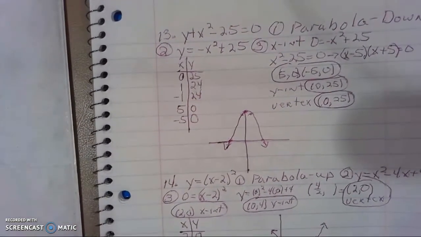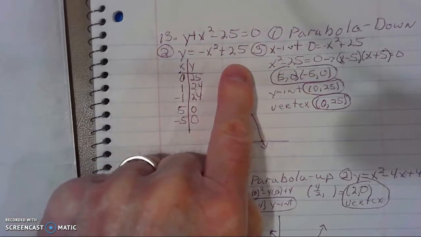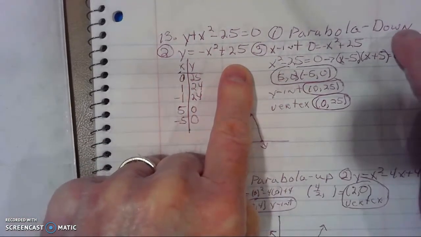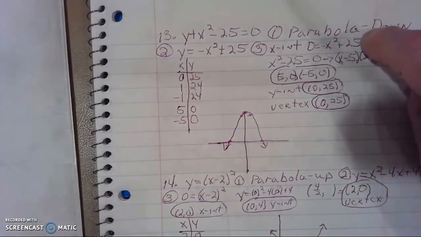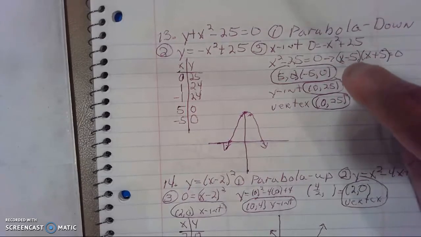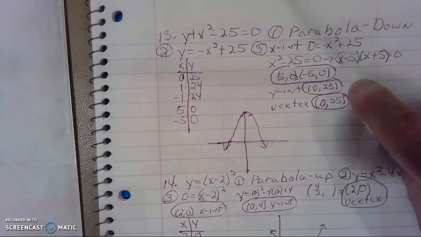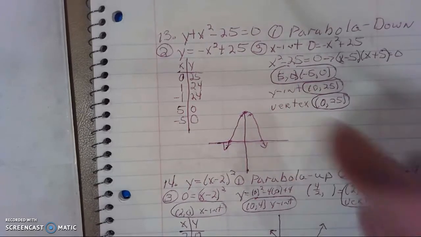13. y plus x squared minus 25. Again, y's got to be by itself, so it's negative x squared. So parabola opening down. X-intercept, I could factor that, or use the quadratic formula. x minus 5, x plus 5, so 5, 0 and negative 5, 0. Y-intercept, put 0 in for the x. Vertex, negative b over 2a, so there's no b, so it's 0. 0, 25. So rough graph here.